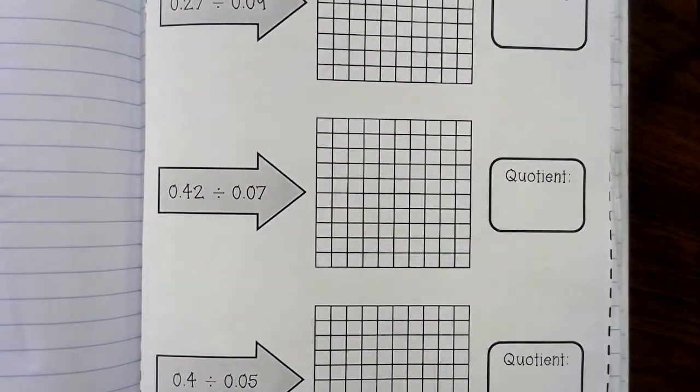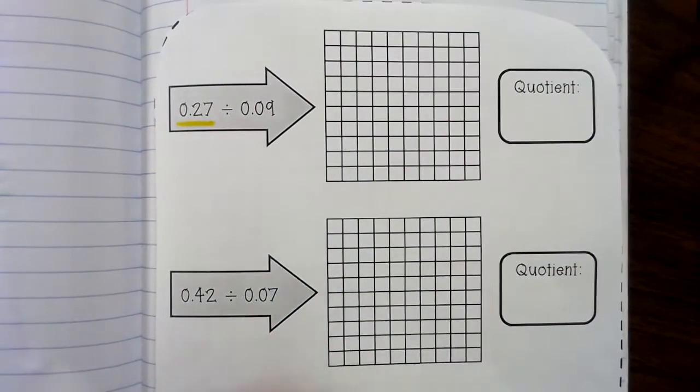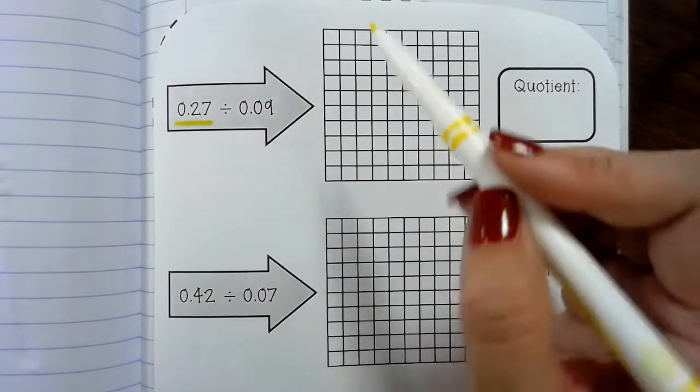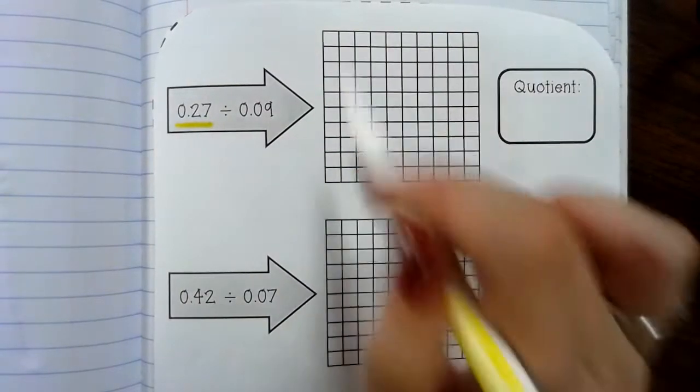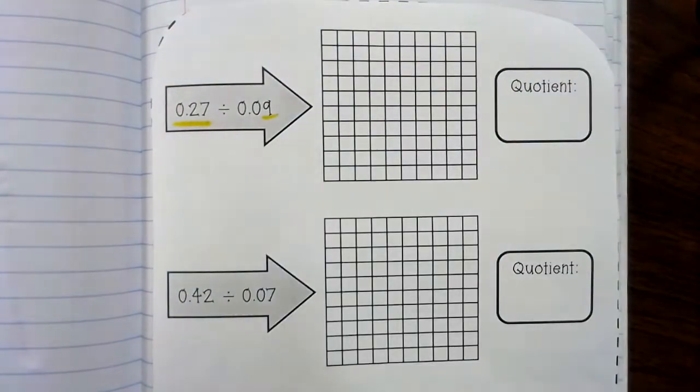I want you to take your first number here and color them in on your grid. 27 hundredths, 27 pennies, 27 of those squares. And then I want you to group them in 9s.